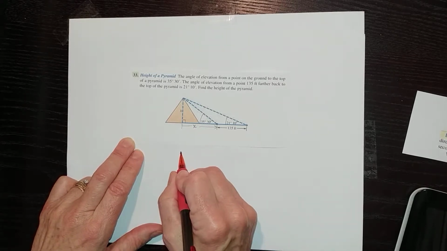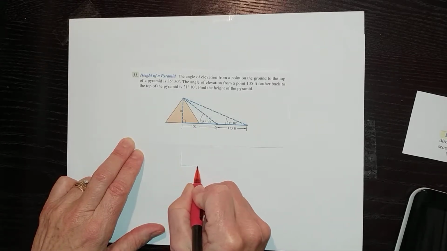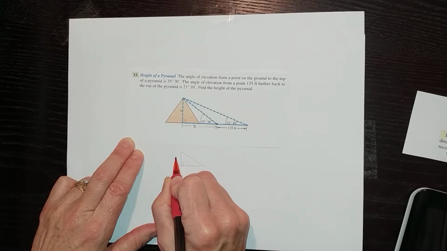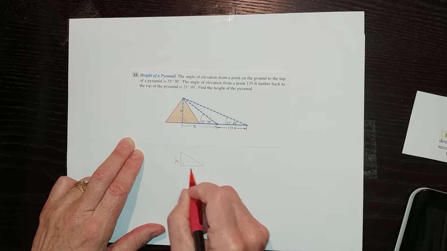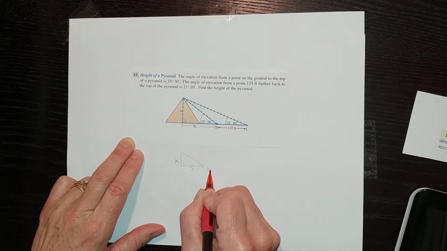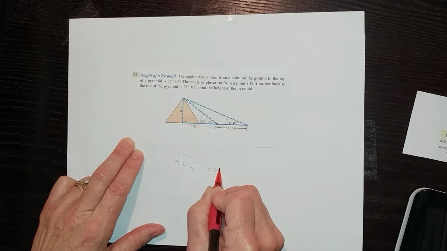Let's pull the smaller triangle out. It looks kind of like this. This is our height that we're after, the H. And this is X that we don't know, but we do know that this angle is 35 degrees, 30 minutes.